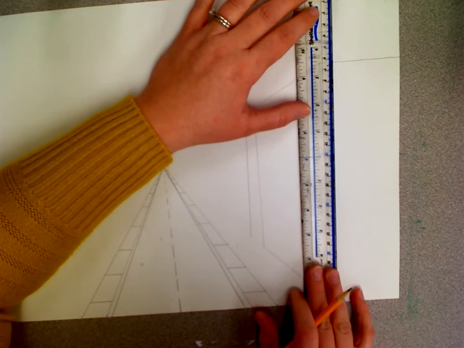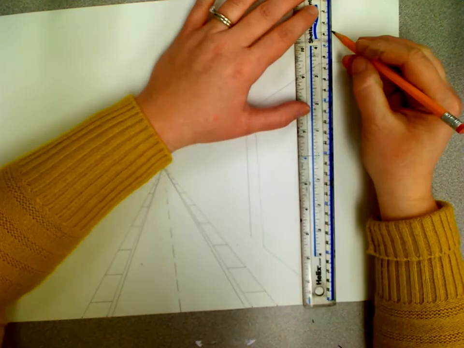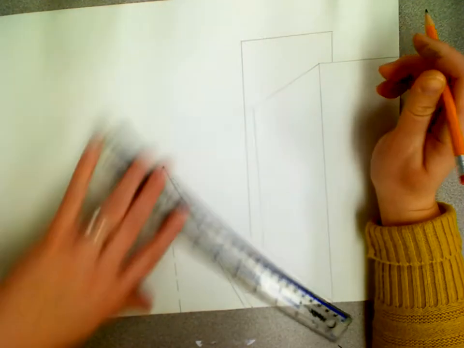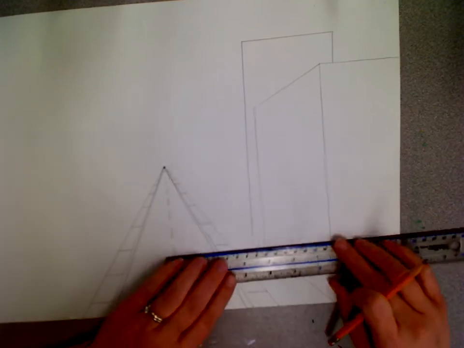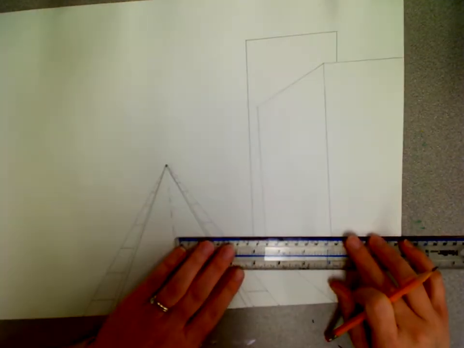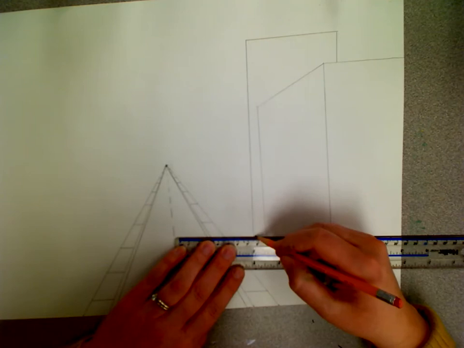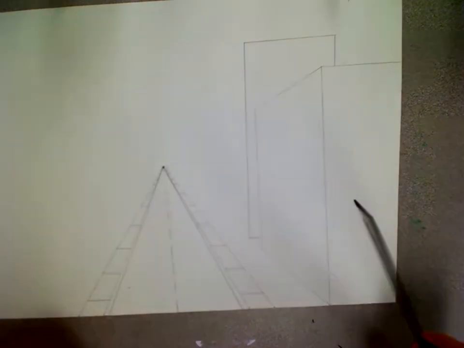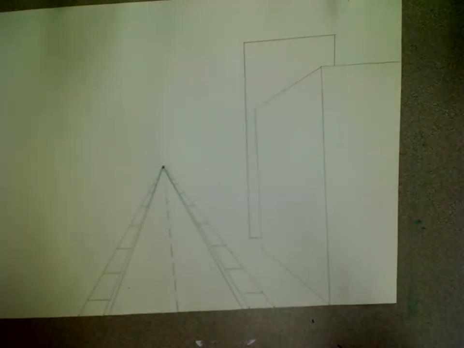And mine's going to be a little skinnier, so I'm just going to make the rectangle a little taller. And I have to actually do the bottom of this one because it doesn't go off the paper. This building is hiding part of it. That's why you only see part of the rectangle.